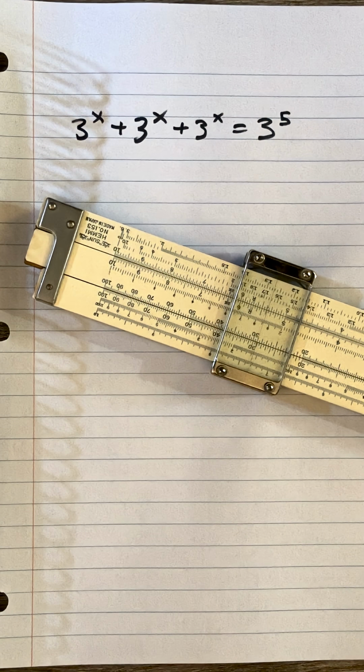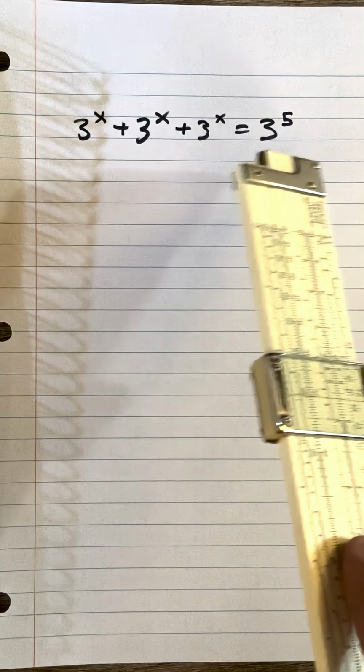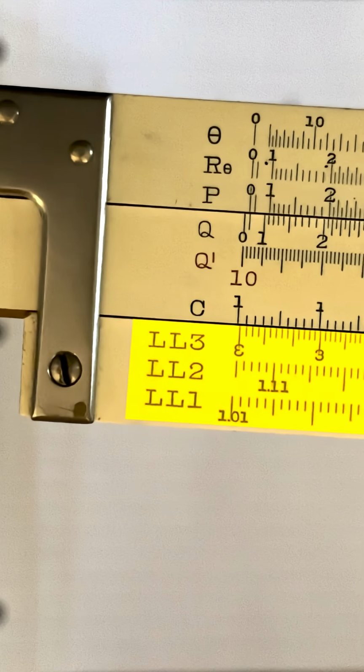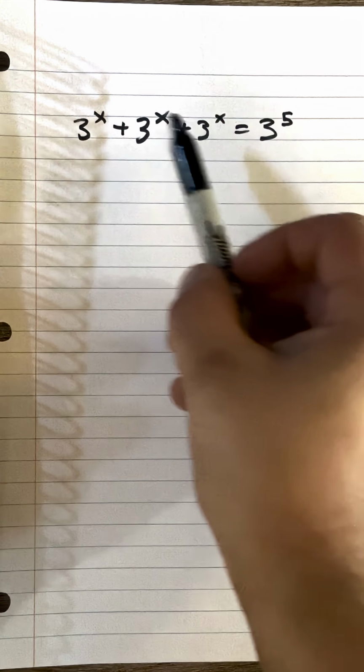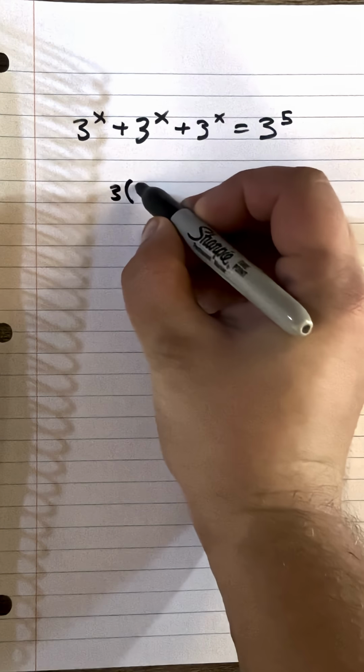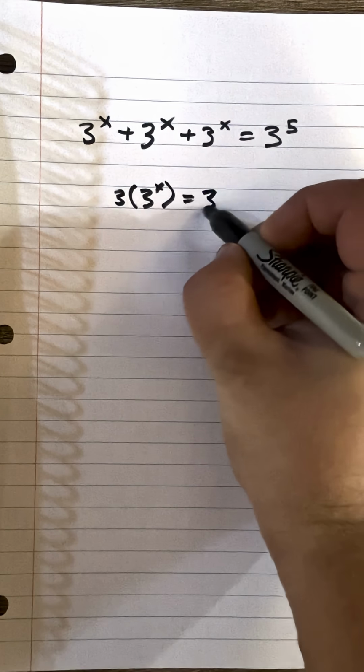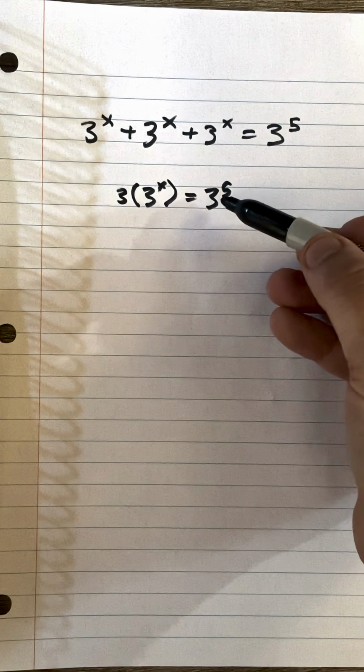Here's a fun little problem that we can do on the slide rule. This one is going to be involving exponents. And remember, the way we look those up is going to be on those LL scales. So let's start by simplifying. So these three will turn into 3 times 3 to the power of x equals 3 to the power of 5. Now let's figure out 3 to the power of 5.